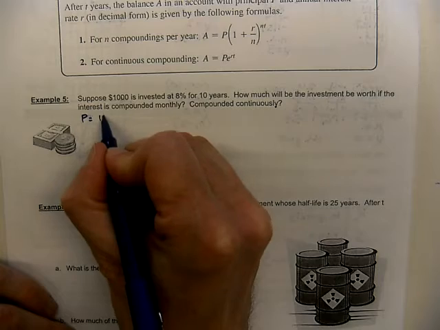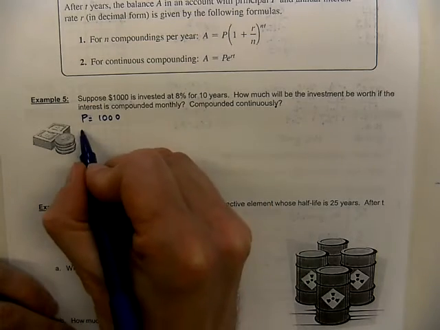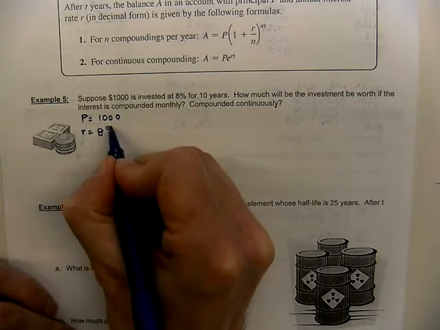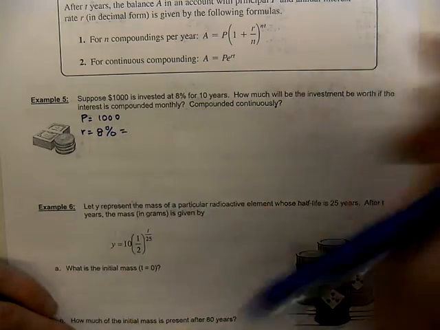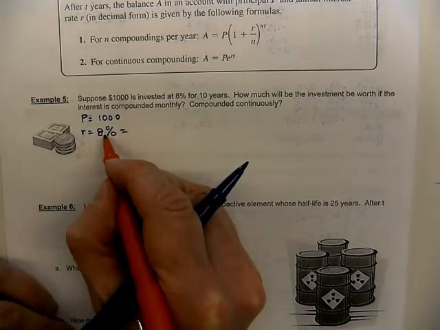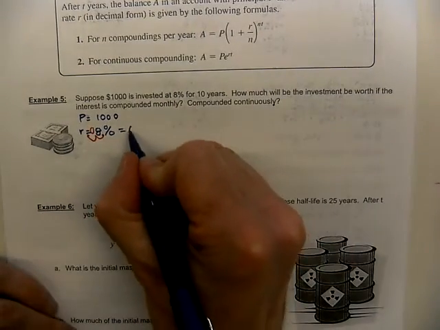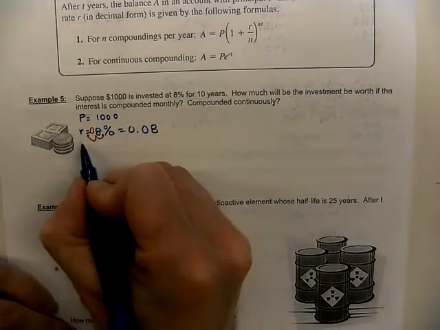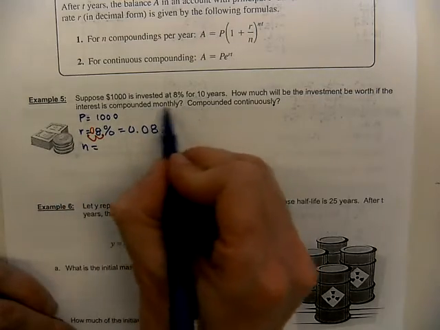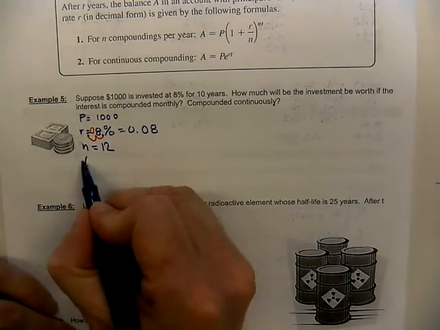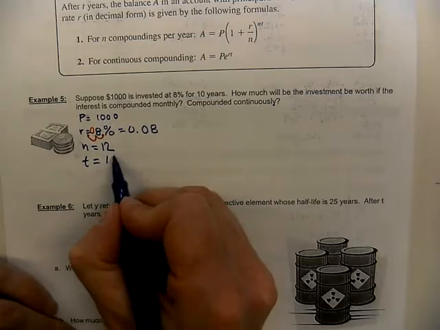Okay, so the principal is the $1,000. The rate is the 8%, but we always have to convert that to the decimal value. So remember, take your decimal point and move it 2 spaces to the left. So it looks like 0.08. The N here, in this case for monthly, that'll be 12. And the time frame that we're talking about is 10 years.